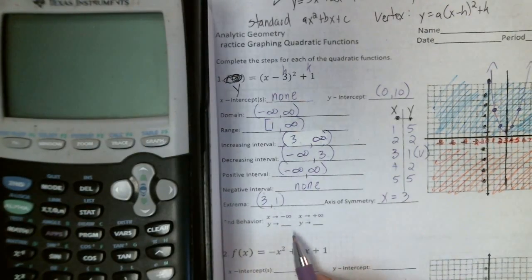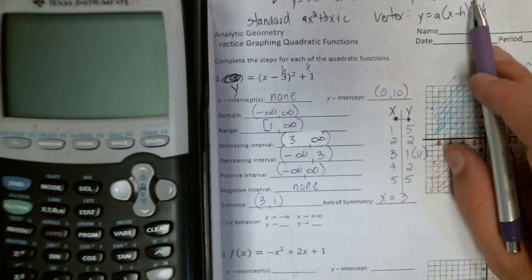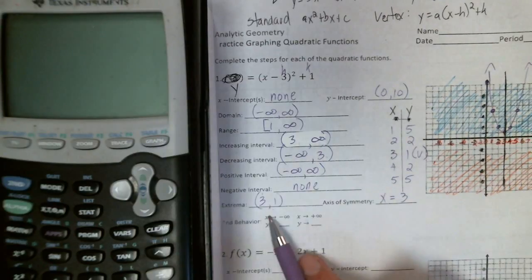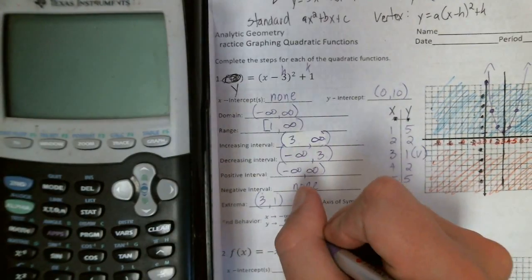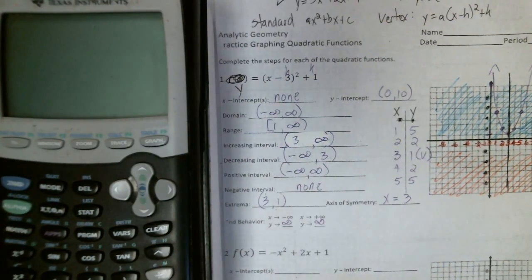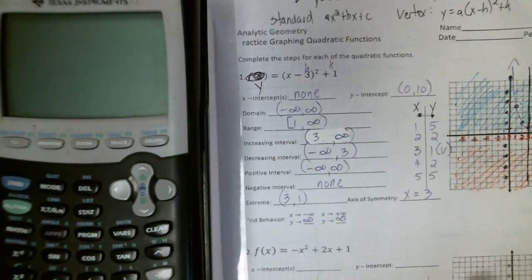The y's, I'm just looking at where are my arrows pointing. When I get to the very end of the graph, both of these arrows are pointing up. They're pointing to the sky, right? So they're pointing up towards positive infinity on the y-axis. So my end behavior will be positive infinity to positive infinity. Okay. All right, so that's in vertex form. Now let's look at one where we're in standard form.